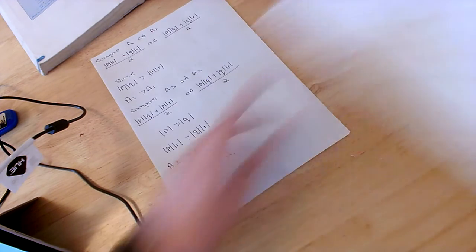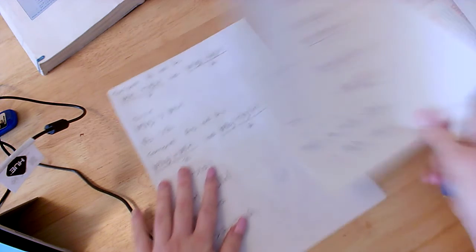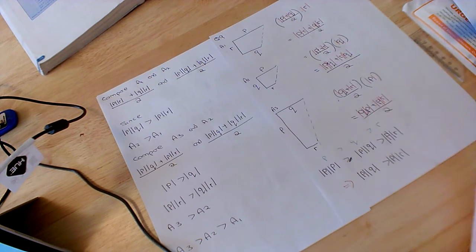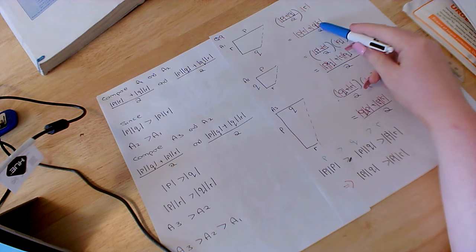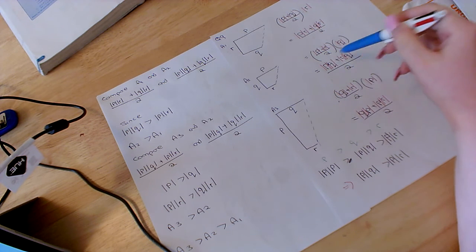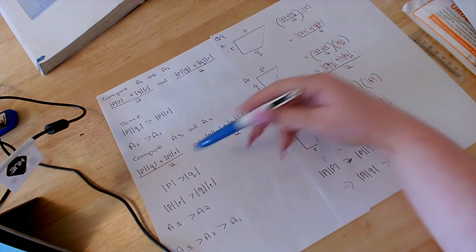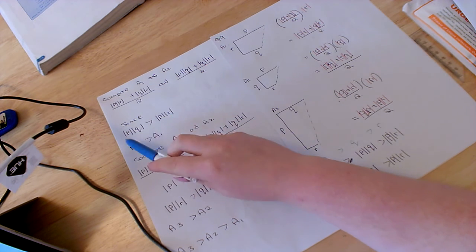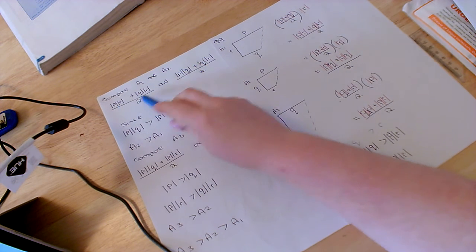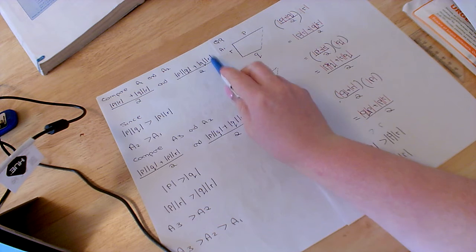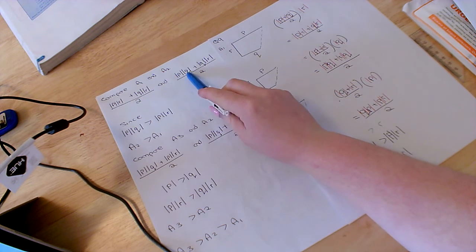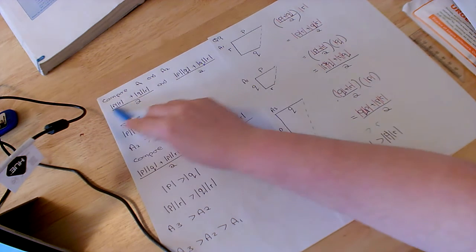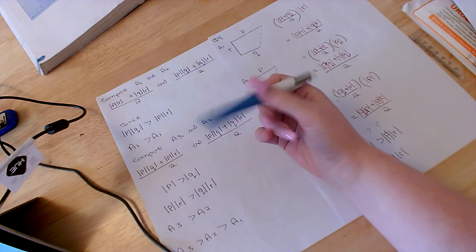Okay, so the first thing I'm going to do is compare area 1 and area 2. Area 1 we've got is PR plus PQ over 2, and area 2 I have PQ plus RQ over 2. But I know that PQ is greater than PR, so this is going to be greater than this here, and that means that area 2 has to be greater than area 1.